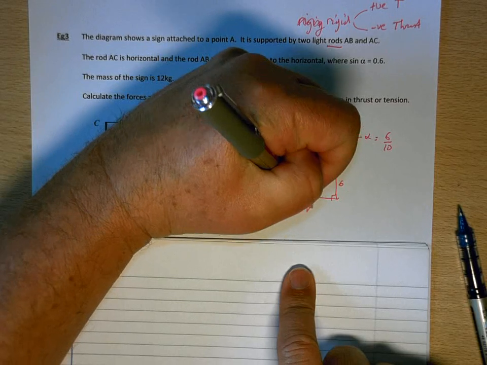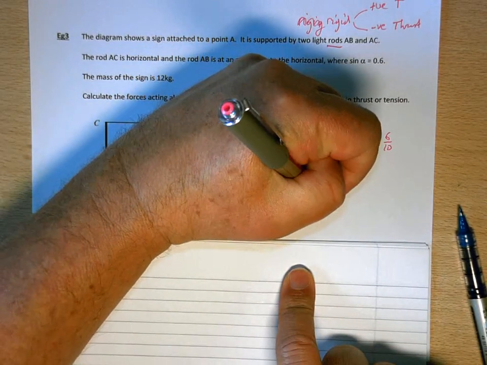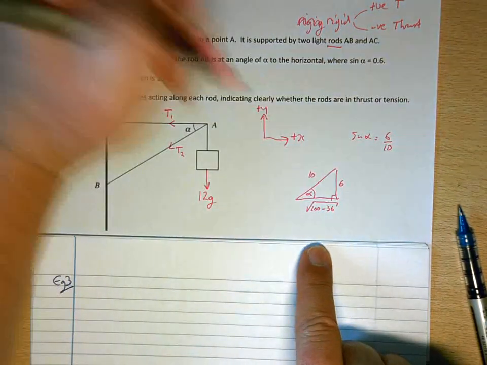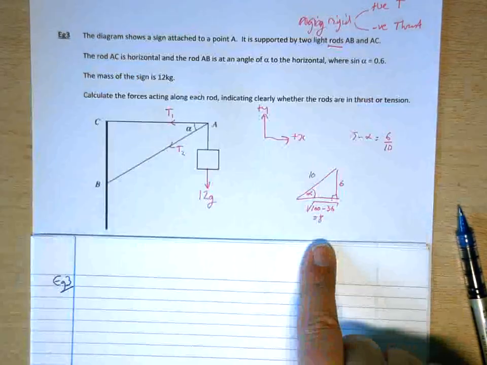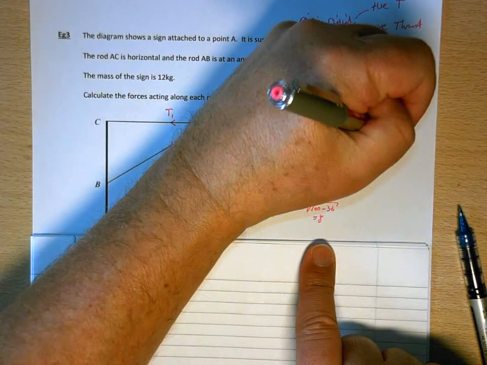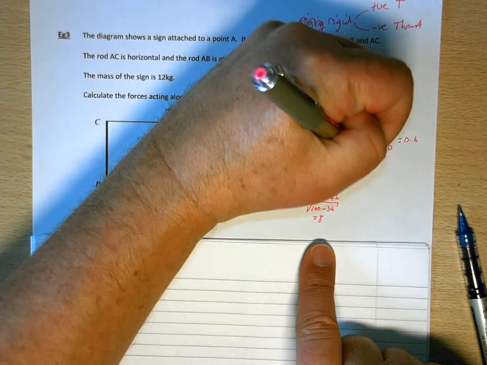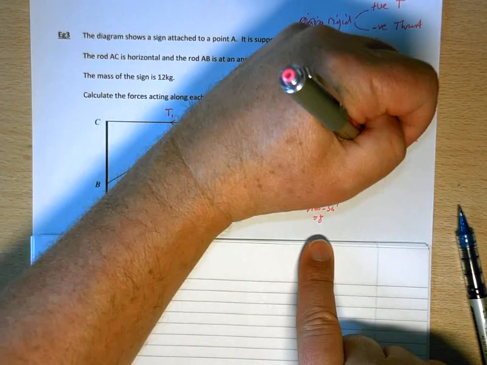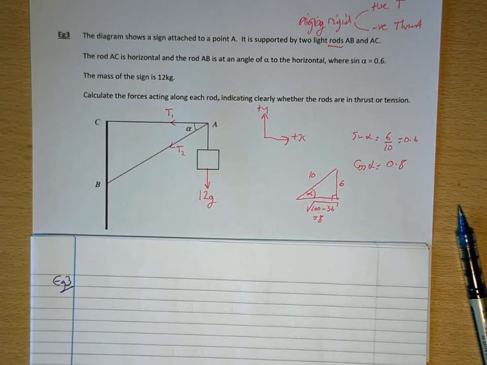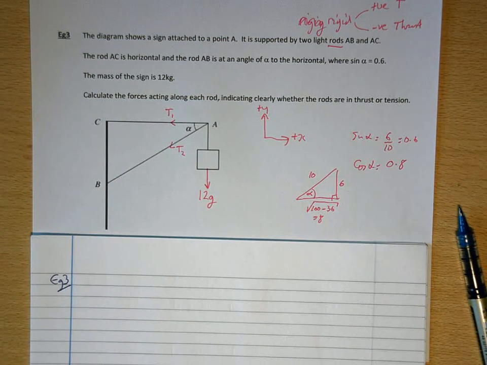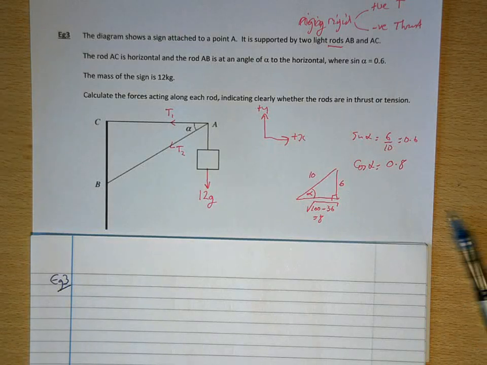This will be the square root of 100 minus 36, which is the square root of 64, which means that's 8. So sine alpha will be 0.6, cos alpha will be 8/10, which is 0.8. So rather than calculating the angle, we can use those values.